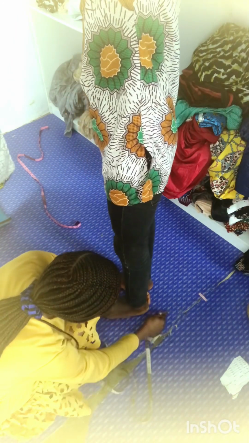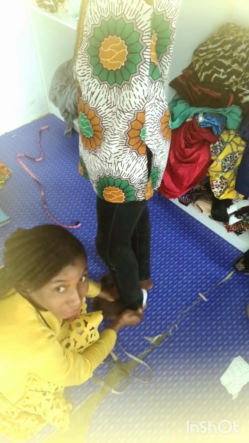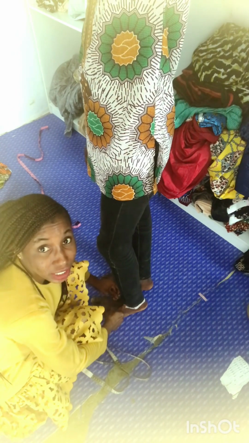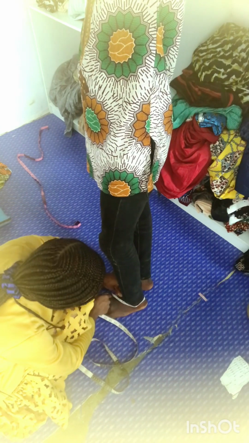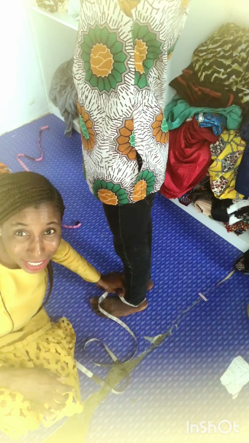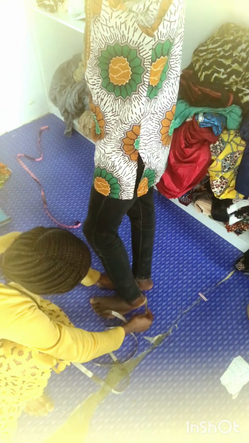Then to measure the round ankle, you are not meant to measure it like this. You are not meant to take it like this. If you take it like this, it will be too tight. It's wrong. So you raise your feet a bit.